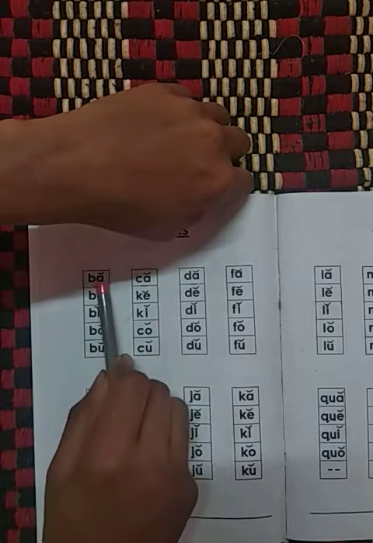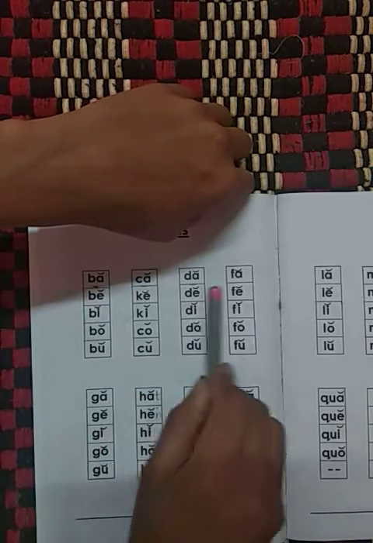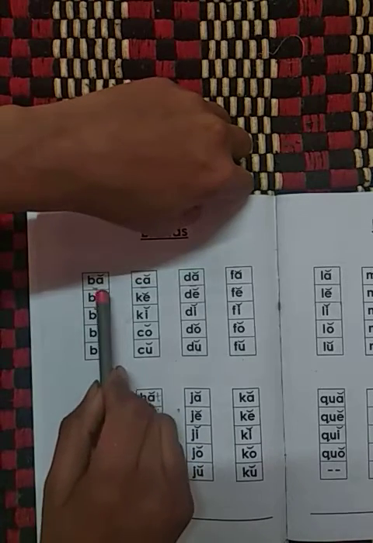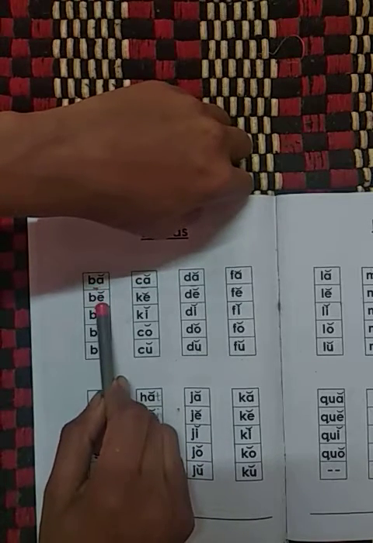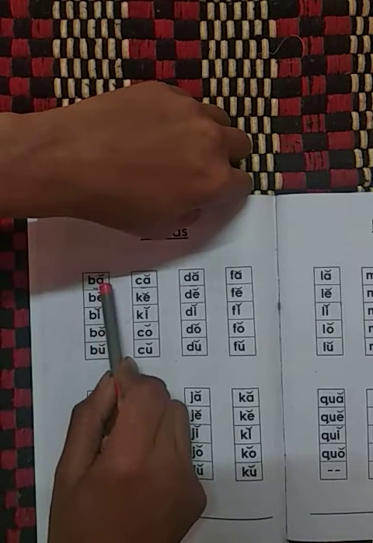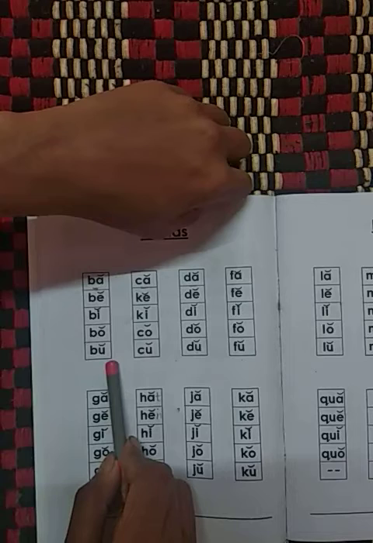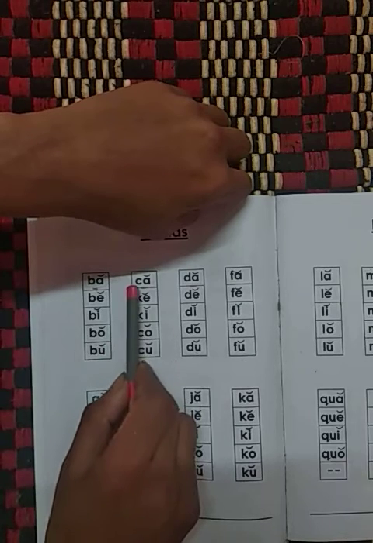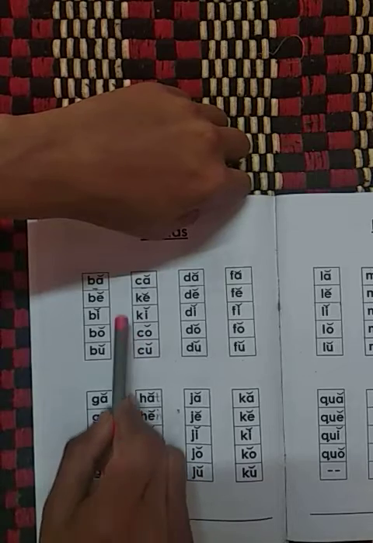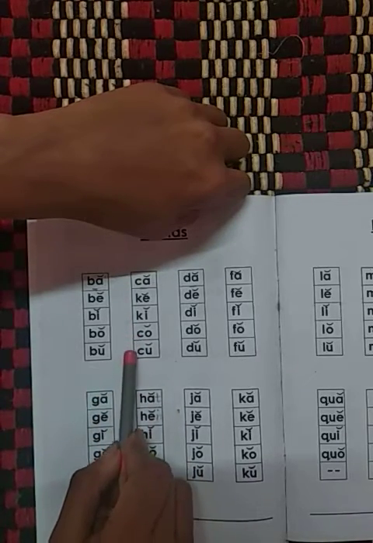Ba. Like this also you should know, and like this also you should know. Horizontally and vertically both you should be aware of. See, ba, be, bi, bo, ba. Ka, ke, ki, ko, ka.